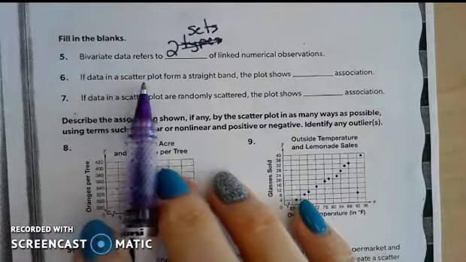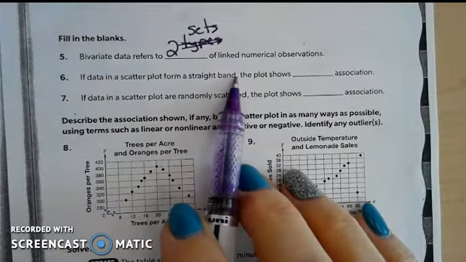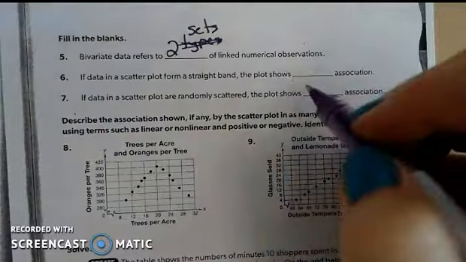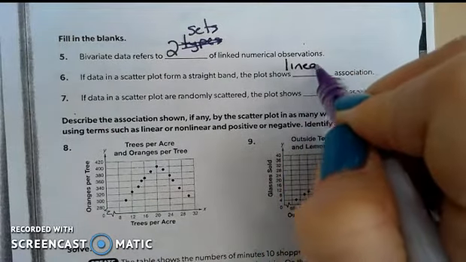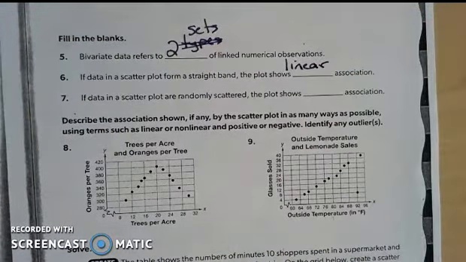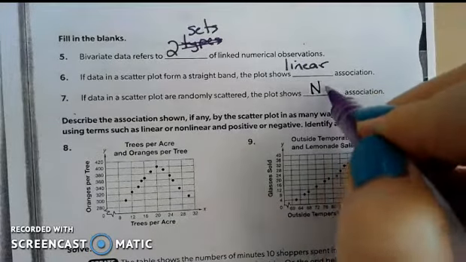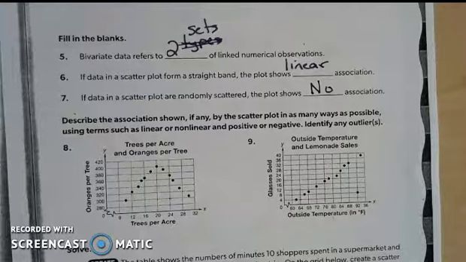If data in a scatter plot form a straight band, the plot shows linear association. Okay, I had a lot of you trying to put positive and negative. They weren't talking about the trend as much as they were, is it linear versus nonlinear. Number 7, if data in a scatter plot are randomly scattered, the plot shows no association.